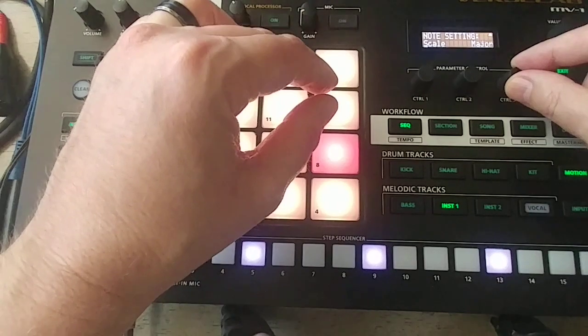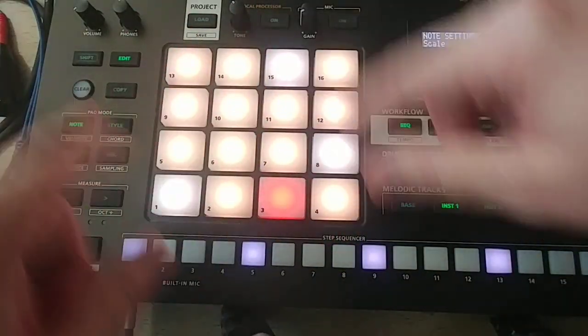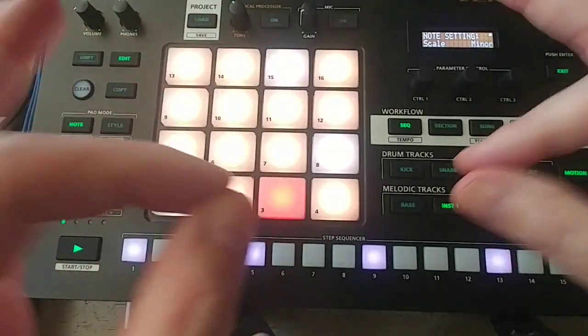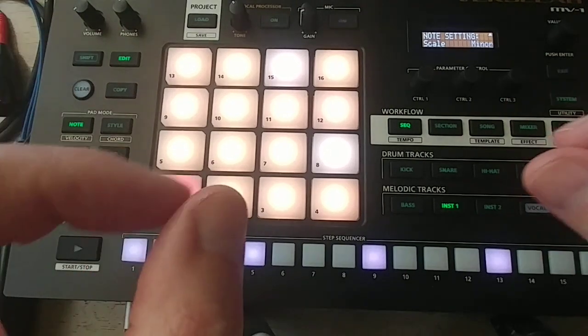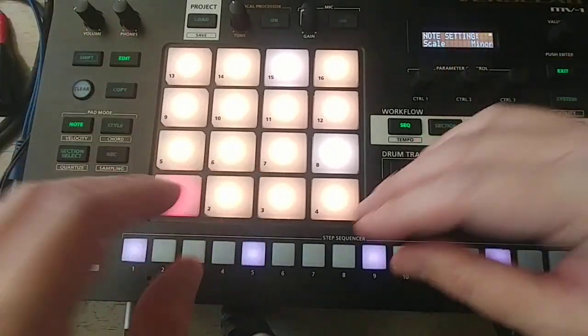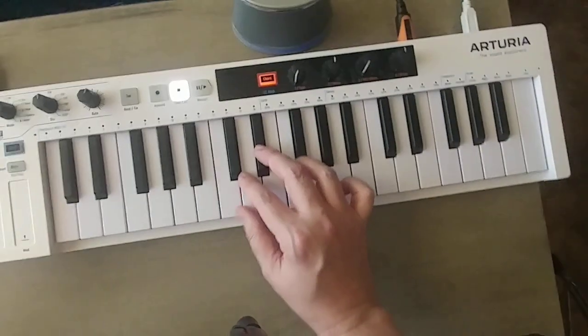Whoops, wrong one, there we go. Minor scale. Look, it's the same pattern, right? The pads are in the same pattern, but it's a different scale now. Now, this scale still starts at C, but it's the C natural minor, so it sounds like this. So if you play it, it looks like this. It's got black keys, watch.